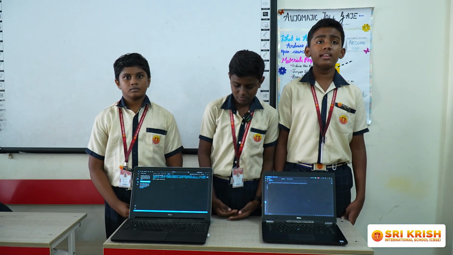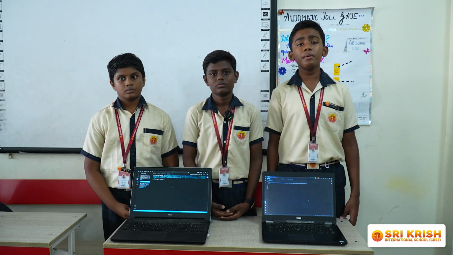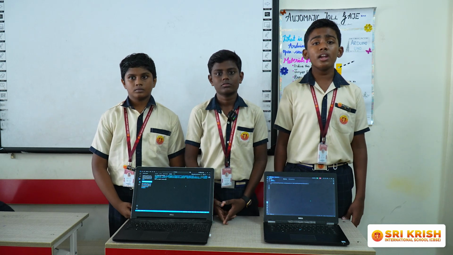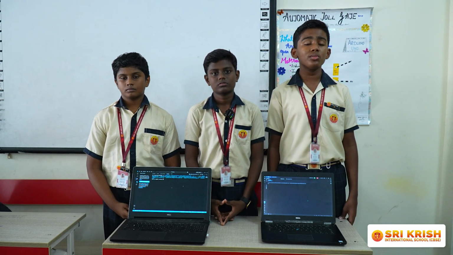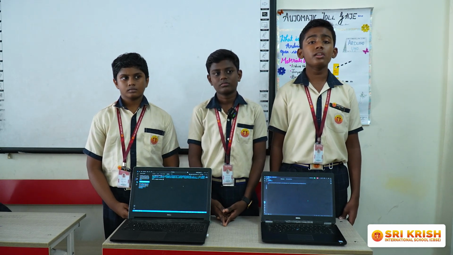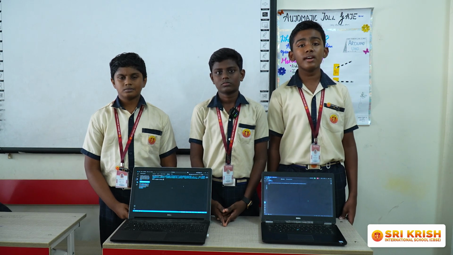So let's see how an AI chatbot works. An AI chatbot works by using two things. One is AI and the next is NLP. NLP stands for Natural Language Processing. Whenever a chatbot gets an input, it tries to understand the intent of the input by using these two things. After understanding the intent of the input, the chatbot thinks of an appropriate response to give us an output. That's how an AI chatbot works.